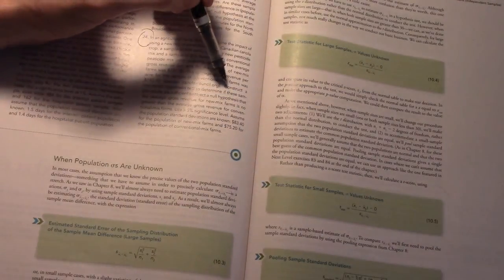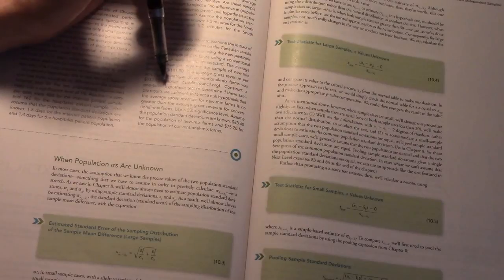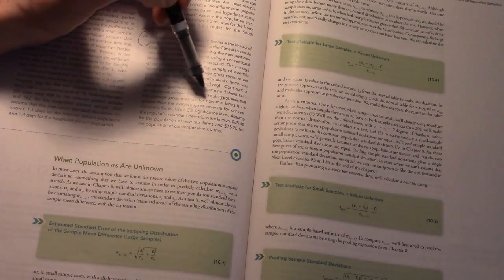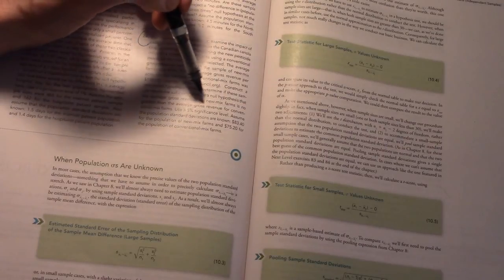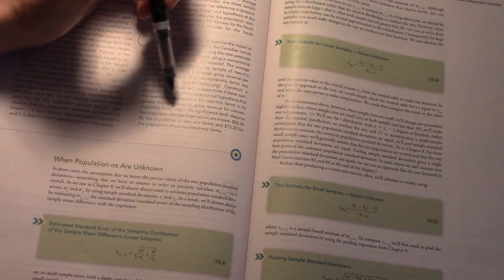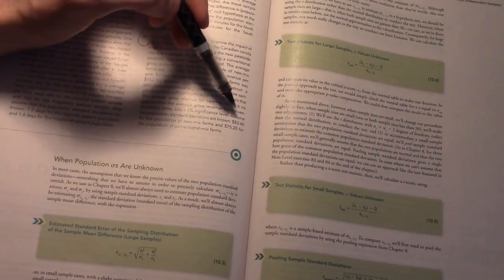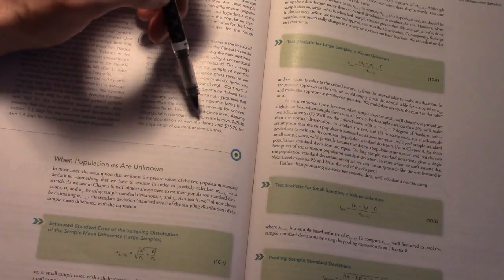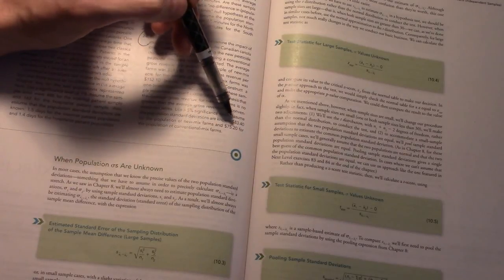Well, let's see what they're asking us to do. Construct a one-tailed hypothesis test to determine if these sample results are sufficient to reject a null hypothesis that the average gross revenue for the new mixed farms is no greater than the average gross revenue for conventional mixed farms. Use a 5% significance level, and guess what? We know the population standard deviations from the new mixed farms and the old mixed farms.